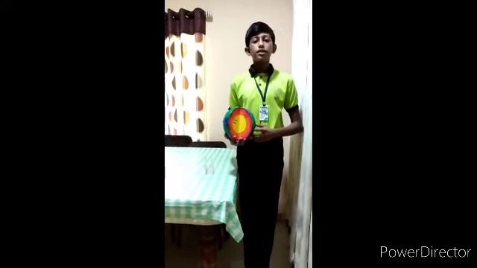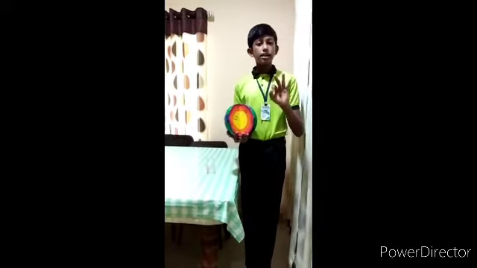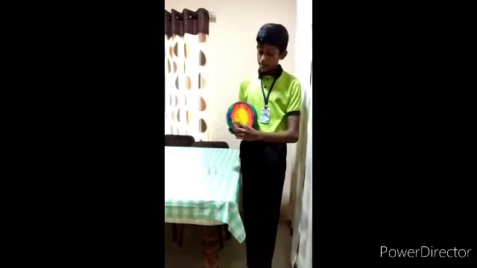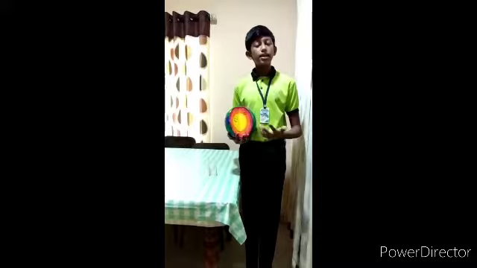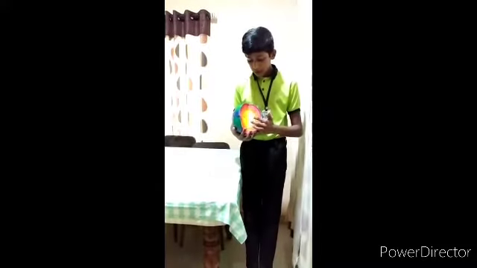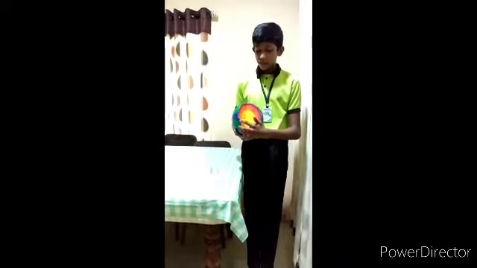All of you may know that our earth has mainly 3 layers: the crust, the mantle and the core. The core is again divided into outer core and inner core. The first layer is the crust. It is the outermost layer and the top component of the lithosphere.